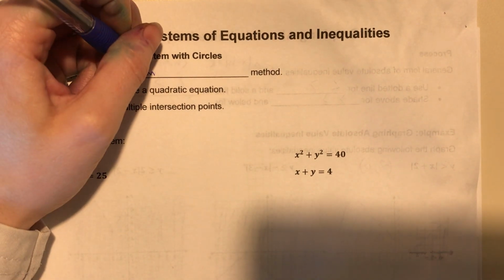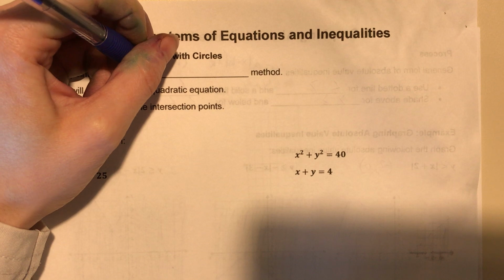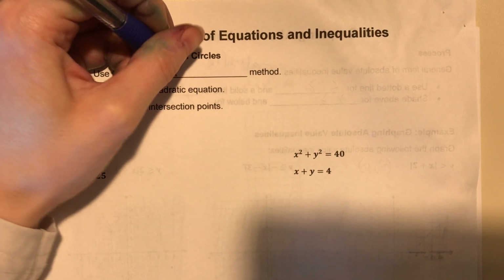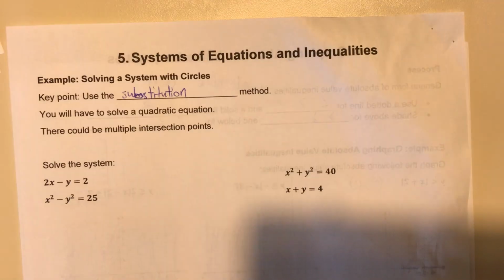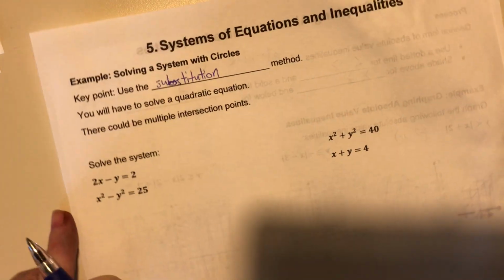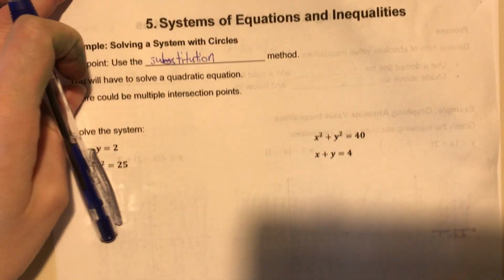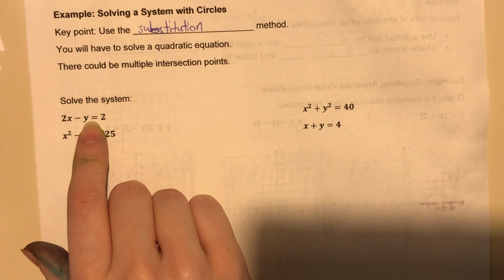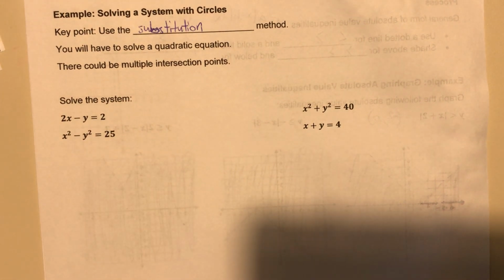The elimination method is not going to work here because we don't have two equations that are in the same form. We're going to use substitution pretty much the same way that we used it in the last chapter. We're going to turn one of these into a y equals or an x equals equation. We want to solve again for the loneliest variable.